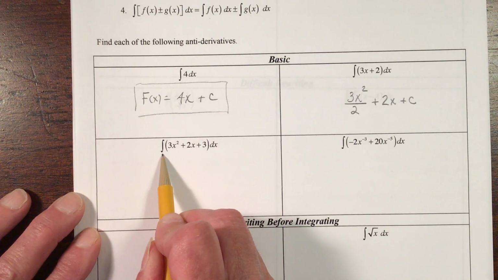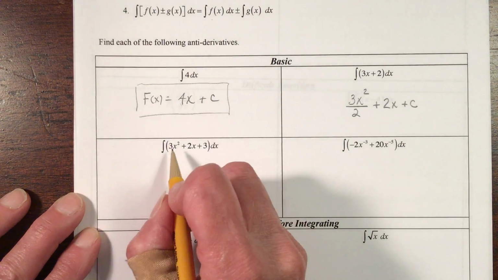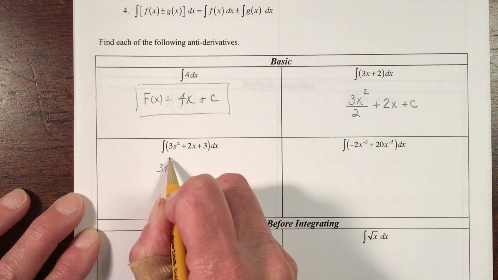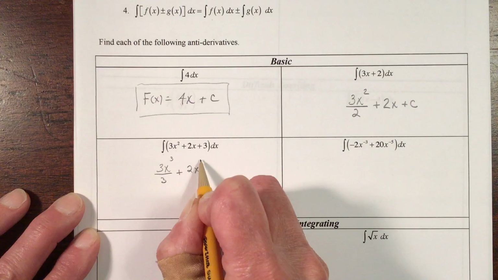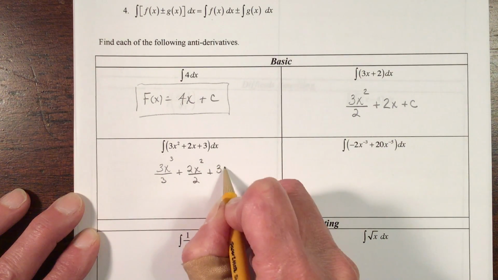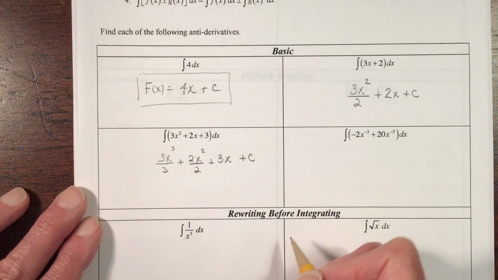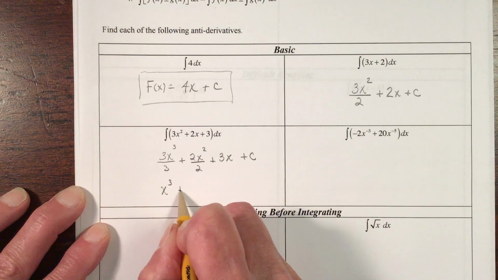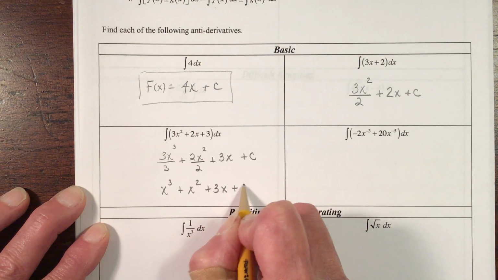The antiderivative of 3x squared plus 2x plus 3. So I'm going to go term by term, add 1 to the power, divide by that number. Add 1 to the power, divide by that number. If it's just a number, I'm just going to tack on an x and account for the plus c. And now you guys may start to do your simplifying in your head, and that's quite all right. But I just want to show you the steps.